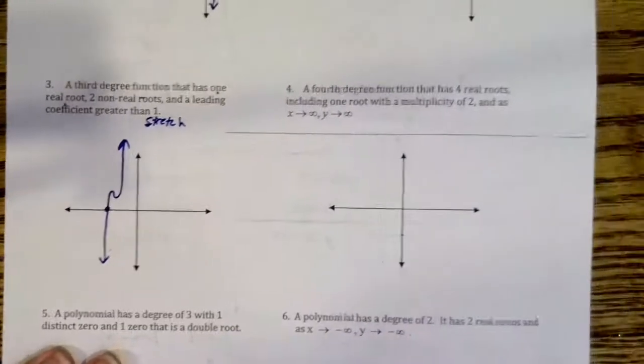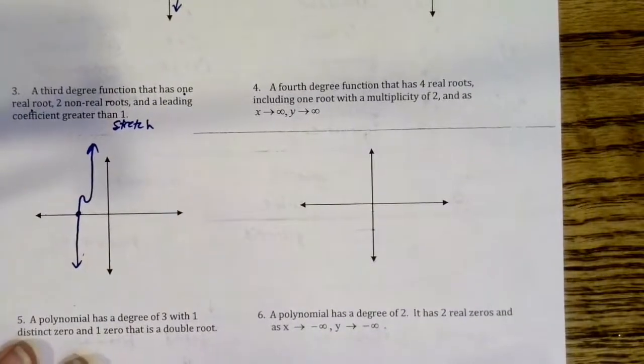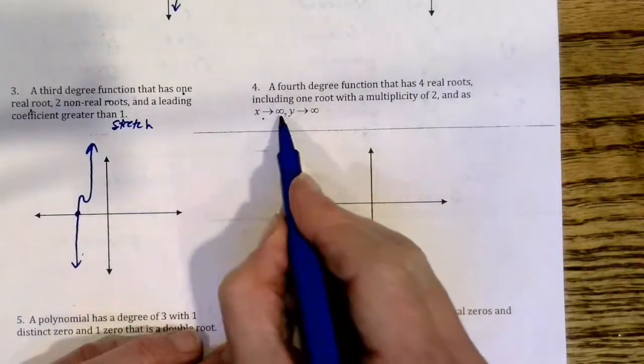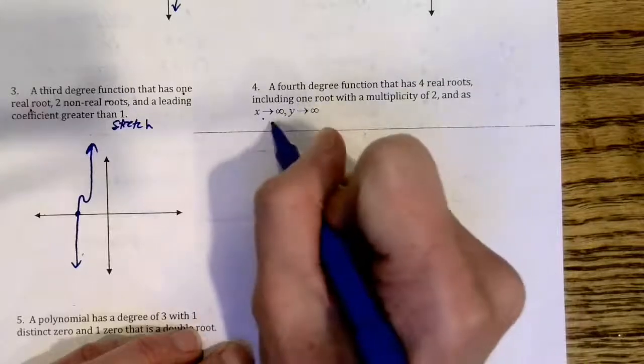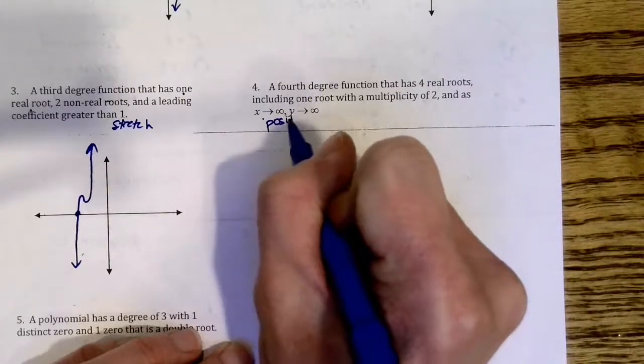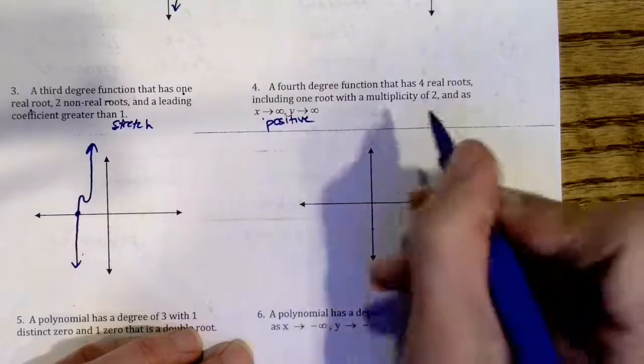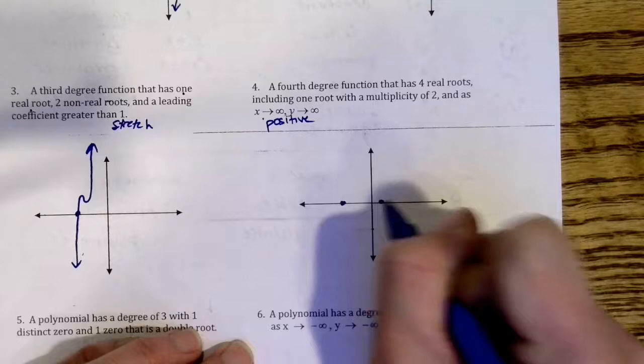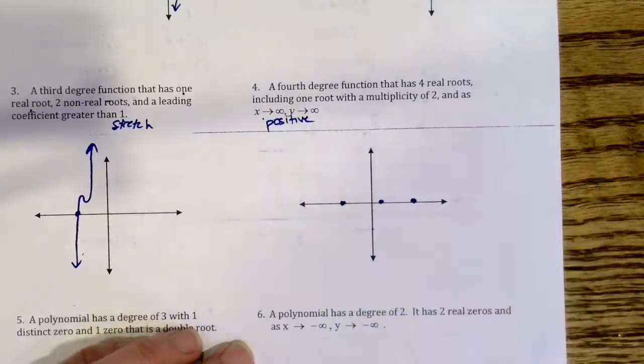Okay, a 4th degree function, 4 real roots, including 1 root with a multiplicity of 2, and as x approaches positive infinity, so does y, which means that my graph is going to be positive. So 4 real roots, 1, 2, 3, and one of them is the double root.